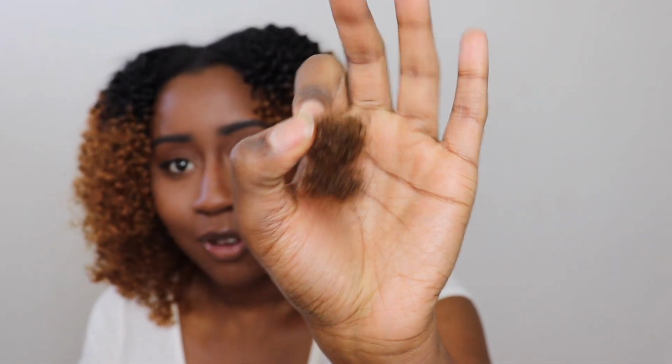Alright, so now we are about to do the test on myself. I have a little cup of water here, just plain old tap water. And this is a piece of hair from some shedding hair, from when I was in the shower the other day. So I'm going to take a piece of it. Are these two pieces or one piece? Oh, that's two pieces, okay.